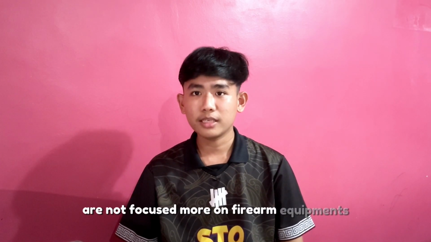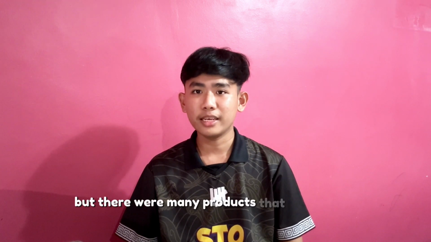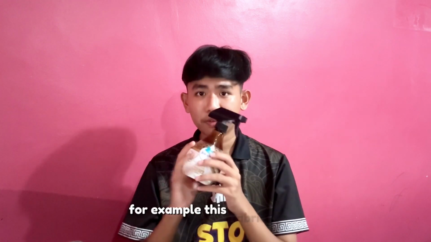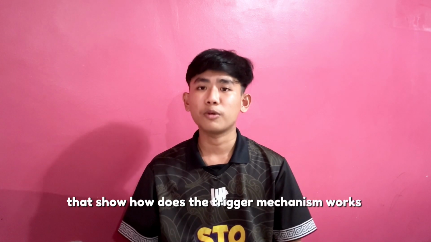For the conclusion, the trigger mechanism is not focused only on firearm equipment, but there are many products that use trigger mechanism to function in our daily life. For example, this fabric spray. This fabric spray is one of the simplest products that show how the trigger mechanism works properly.